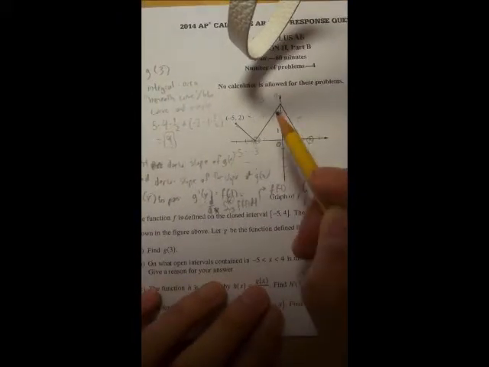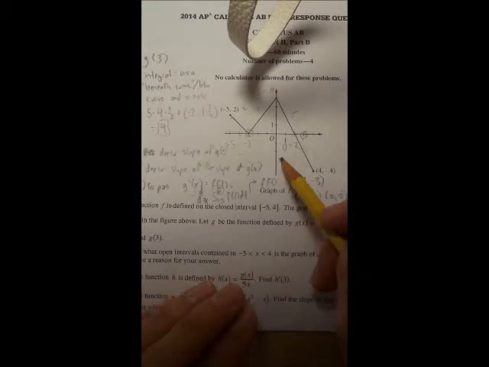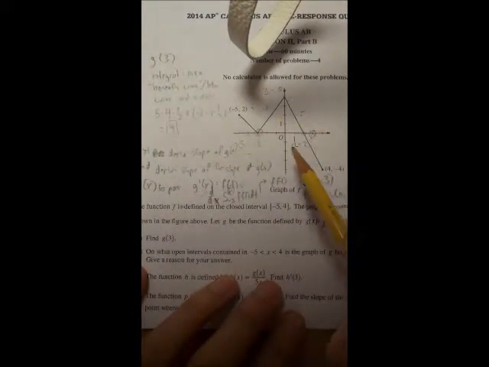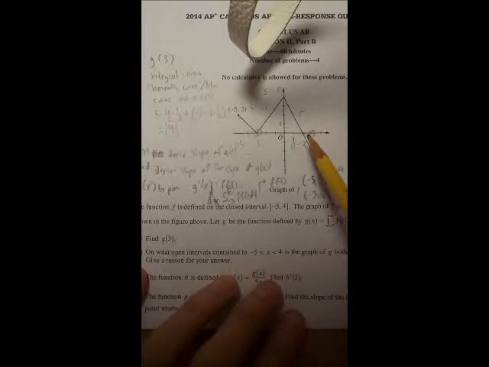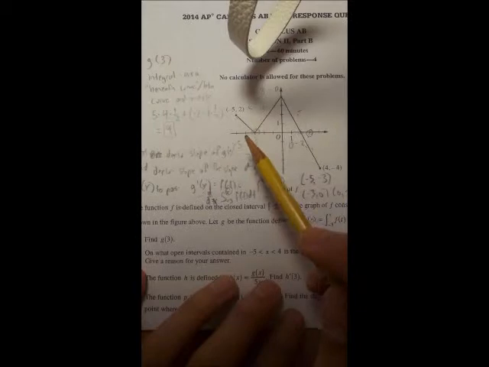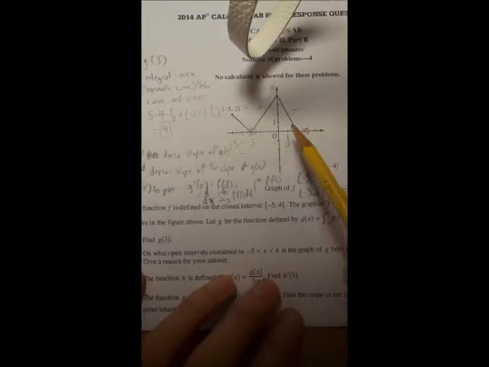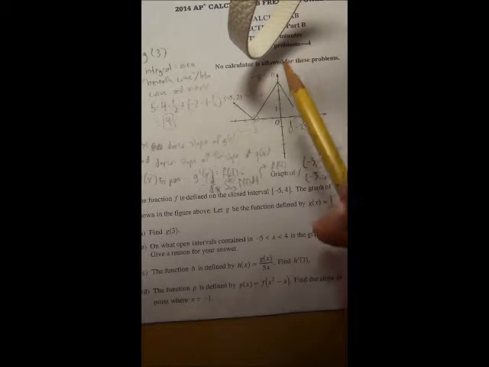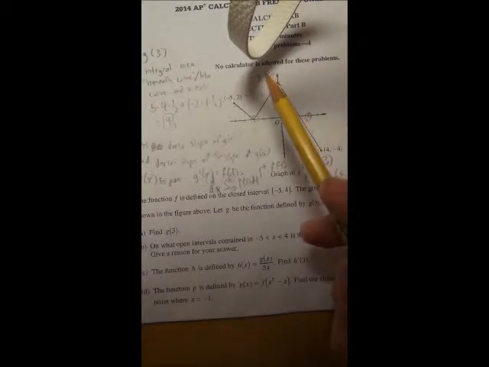Now, look at the second condition. The second condition states that the graph is concave down. That means that the slope of g prime must be negative. That's how we tell if something is concave down or not. So we just look at the slope of this graph, which is already the first derivative of g, to find out whether it's concave down or not. As I said before, if the slope of g prime is negative, then g is concave down. If the slope is positive, g is concave up.